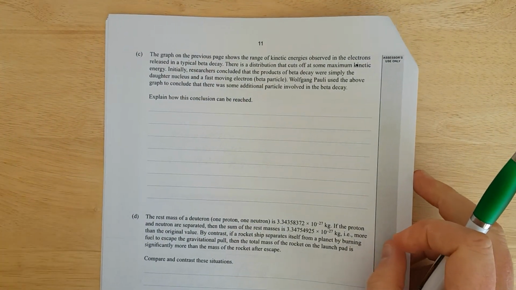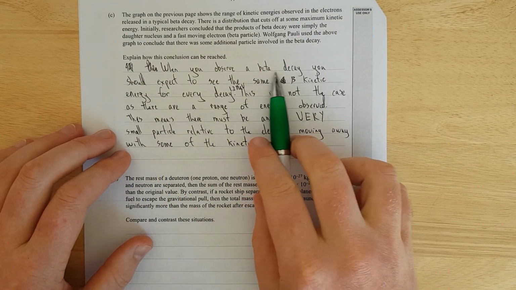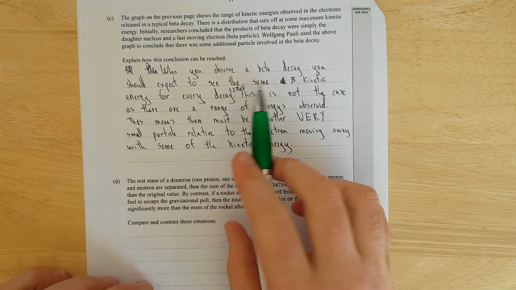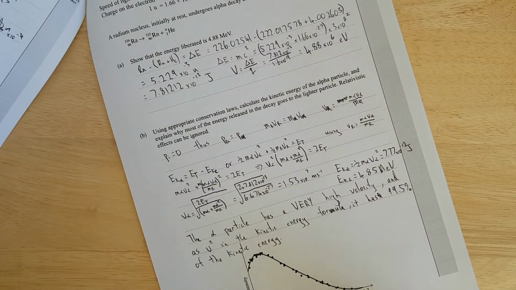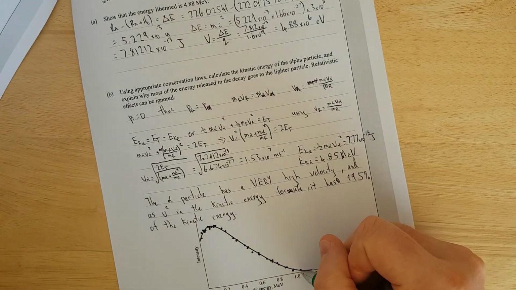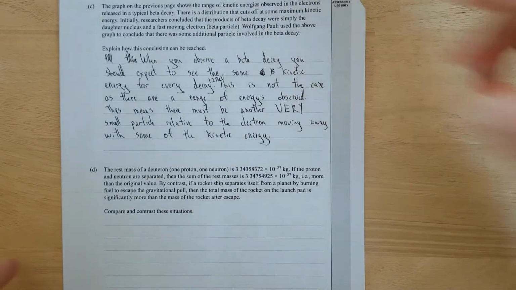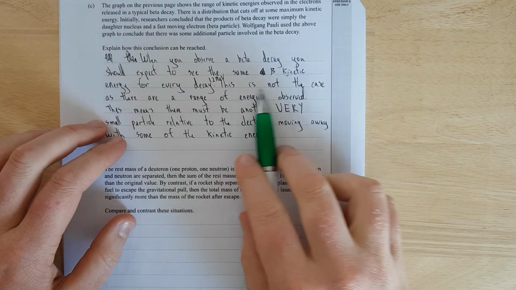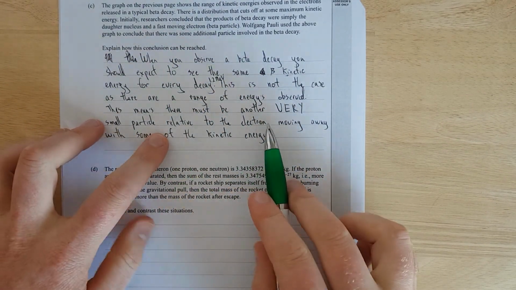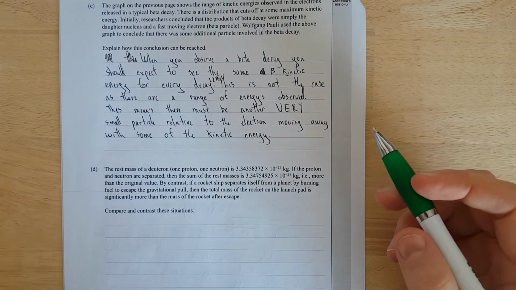Right, I'll pause it, write up a semi-coherent answer, and then go through that. Right, so I've said when you observe a beta decay, you should expect to see the same beta kinetic energy for every decay, which is 1.2 mega electron volts if nothing was getting stolen, or maybe like 1.15, because look at this one here. You'd expect to see it every single time, because it's the same decay, it should be the same energy. This is not the case, as there is a range of energies observed. This means there must be another very small particle, relative to the electron, moving away with some of the kinetic energy, meaning like a lot of the kinetic energy.